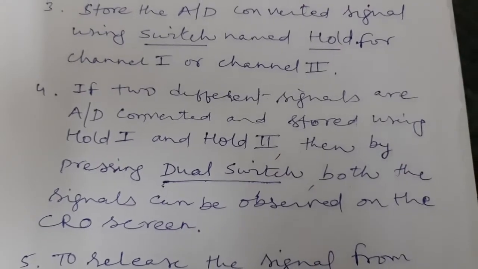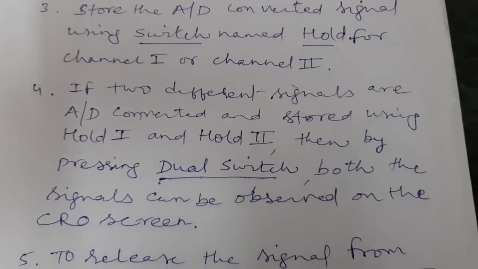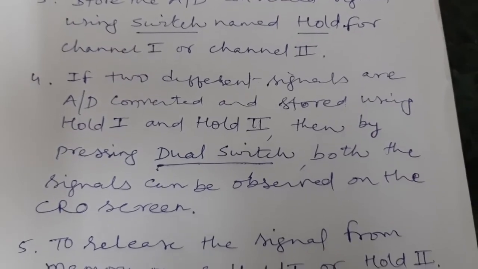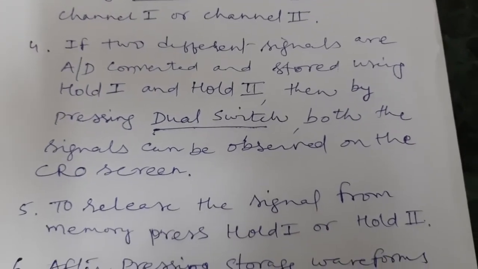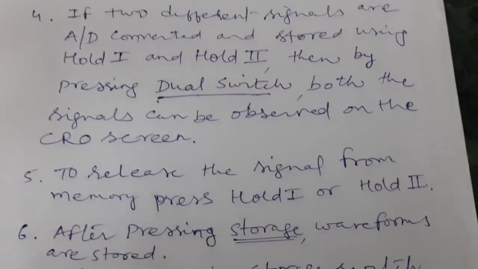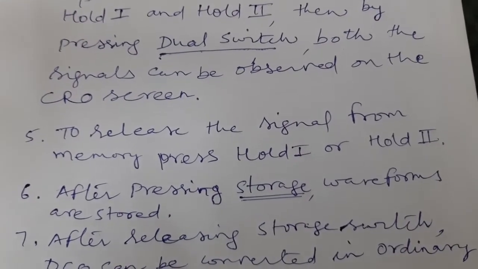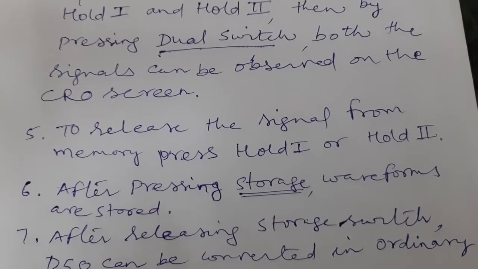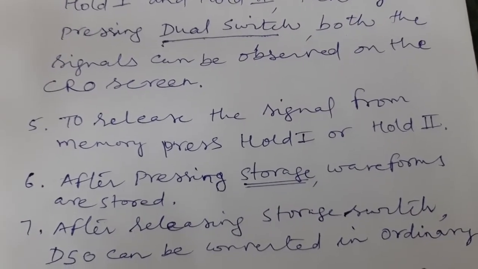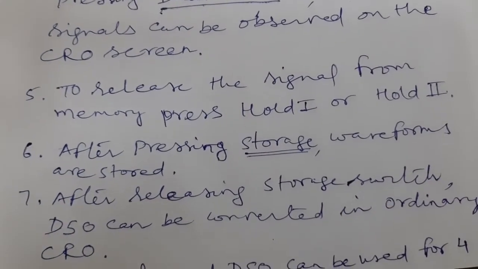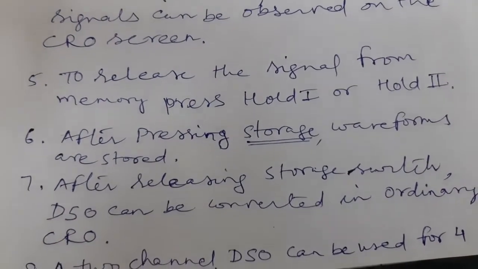If two different signals are A to D converted and stored using hold 1 and hold 2, then by pressing the dual switch, both signals can be observed on the CRO screen. And if you want to remove the signal from hold 1 or hold 2, you can press the store switch. That means our signals will be released from hold 1 and hold 2.